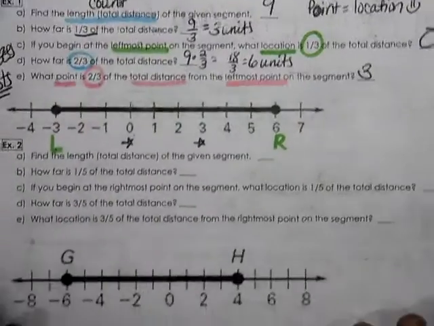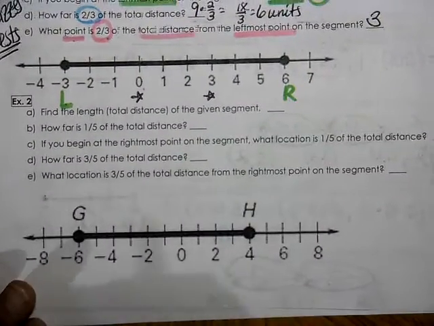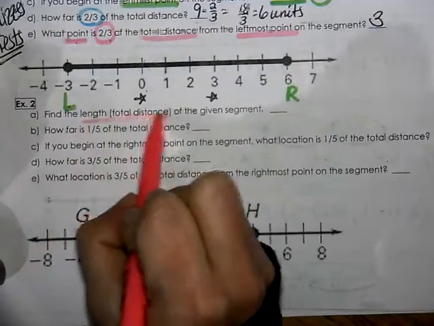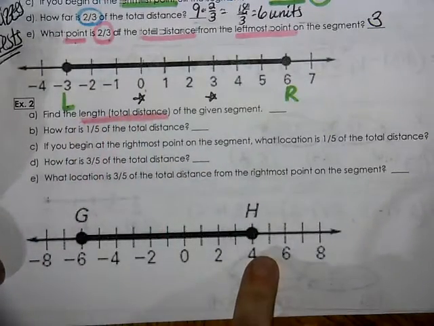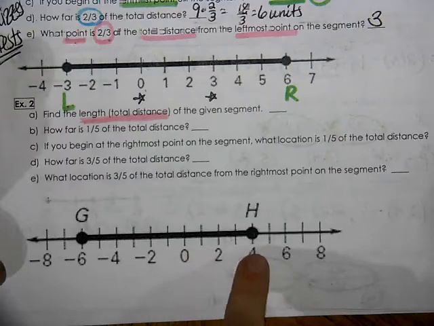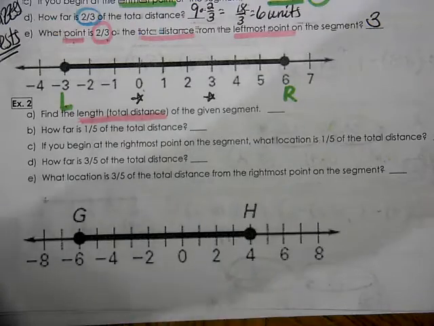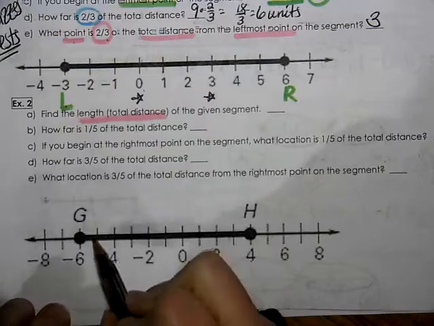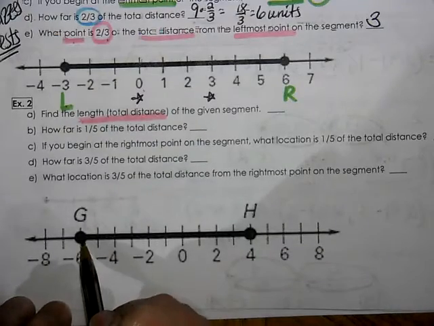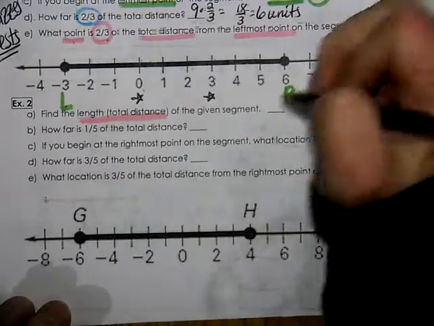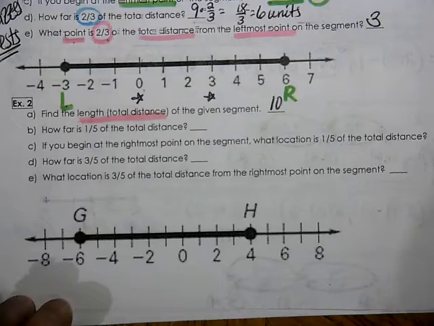All right, here we go. Looking at number 2. Same exact idea. This time around, we want to find the length or total distance of the segment, and this time we're working with G to H. Please be careful. Don't just count by ones necessarily. I think in this case it ends up being ones now that I'm saying that out loud. There's other problems where it's not going by ones. So now that I'm looking at it, I think we'll be okay. Let's count. 1, 2, 3, 4, 5, 6, 7, 8, 9, 10. This is 10 units long.